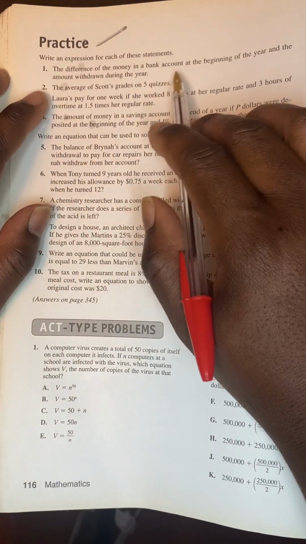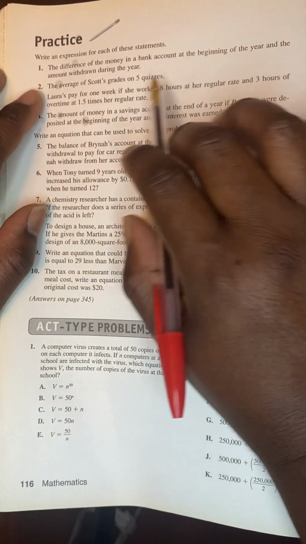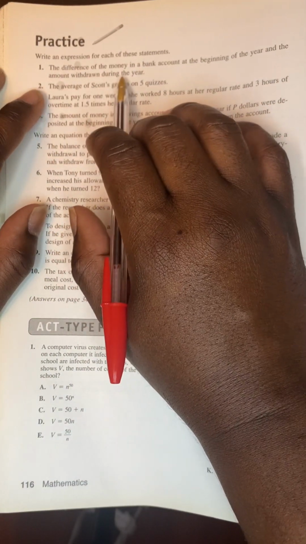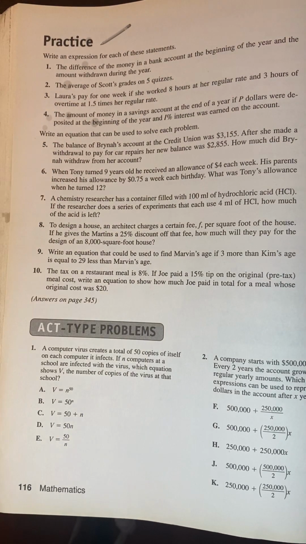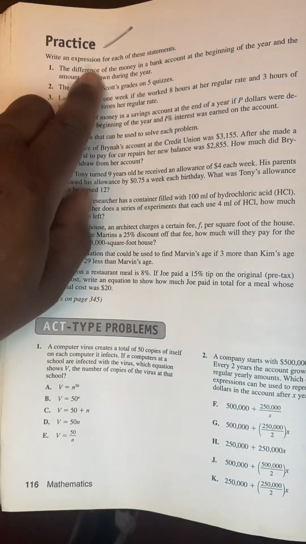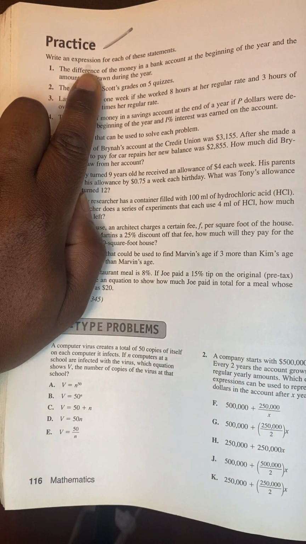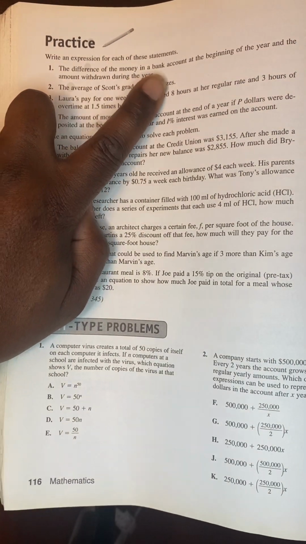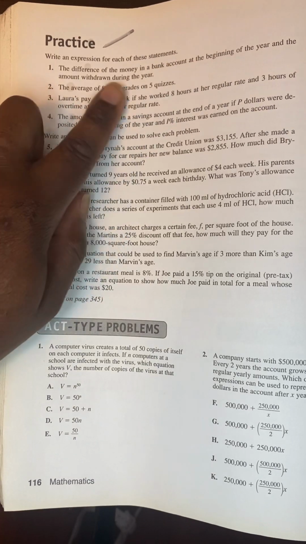So the first one says the difference of the money in the bank at the beginning of the year and the amount withdrawn during the year, okay? We don't have any numbers here at all. We do have the difference, which means subtraction, of the money in the bank at the beginning of the year and the amount withdrawn during the year, okay?